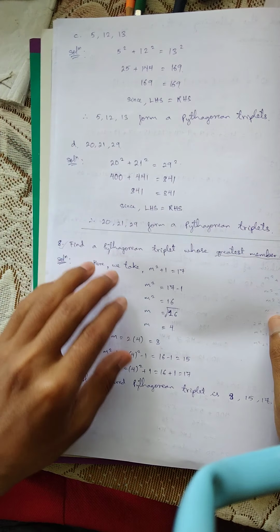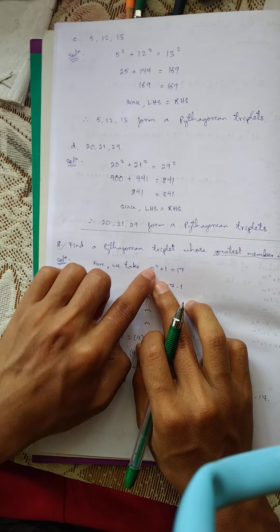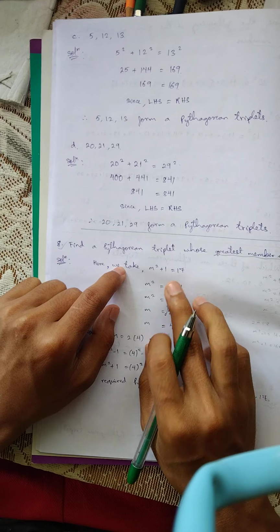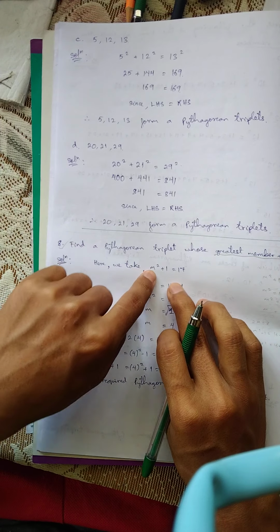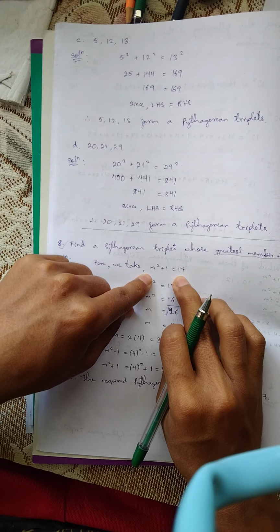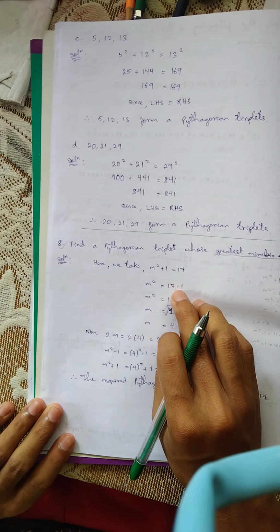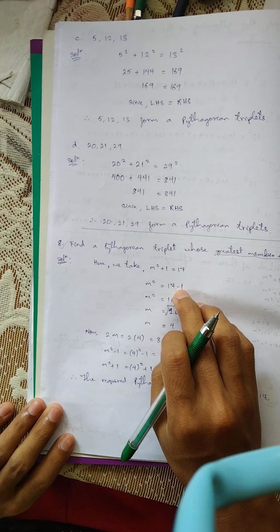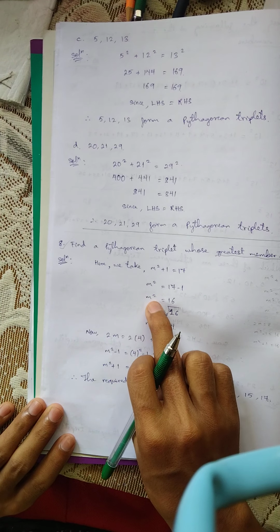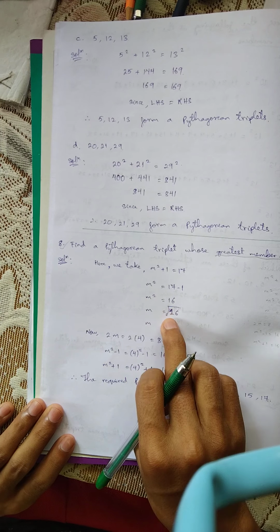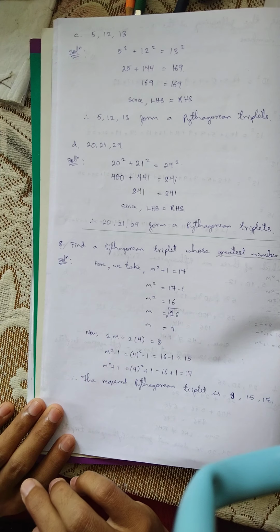Number. So in this case, the greatest member, if you follow the equations of Pythagorean triplets, is m squared plus 1, the greater number. And what is given here is that the greatest member is 17. So m squared plus 1 must equal 17. Now you simplify this equation: carry the 1 to the right side, you will get 17 minus 1, which is 16. Then carry the power 2 from m to the right side, it will convert to square root. So the square root of 16 is 4.